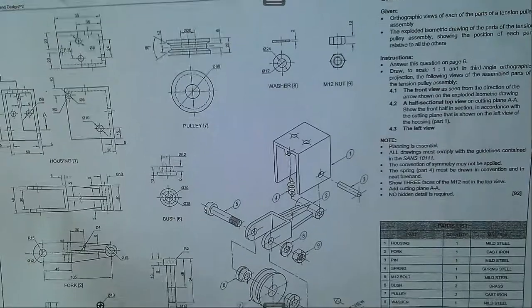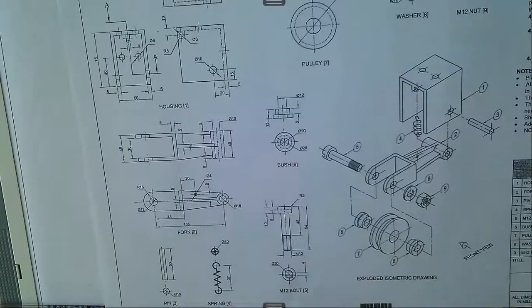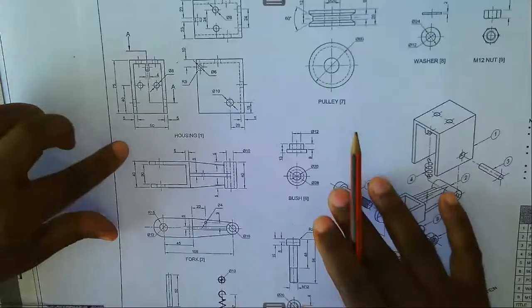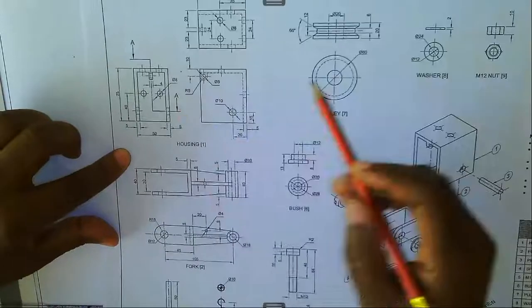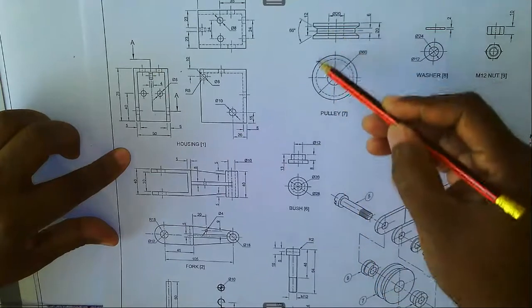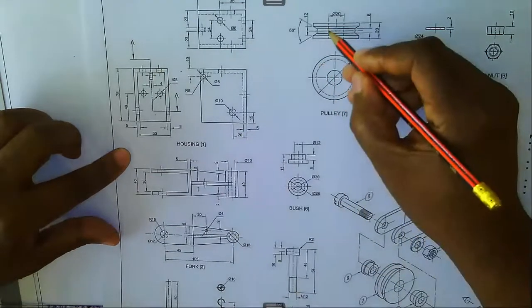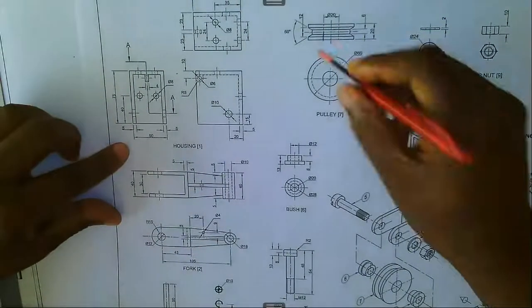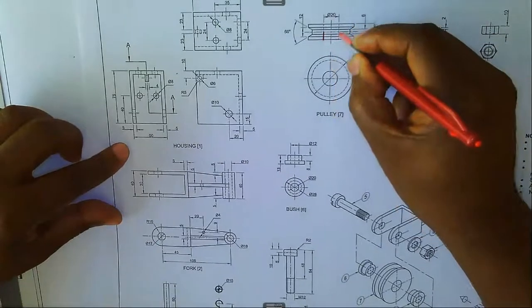What you need to do, first of all, is make sure that you are able to understand how the object would be represented, especially when it has to do with section. Now if we look at this, let's start with the pulley. Remember, we are going to cut the pulley halfway. What it means is we are going to cut and expose this part. So this line would now be the outline from here to there.